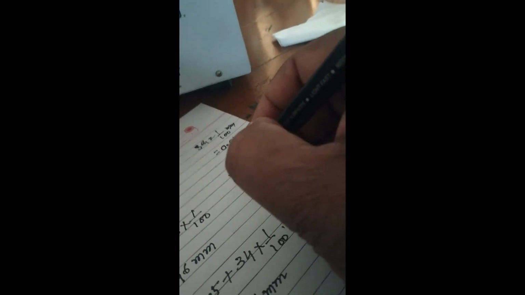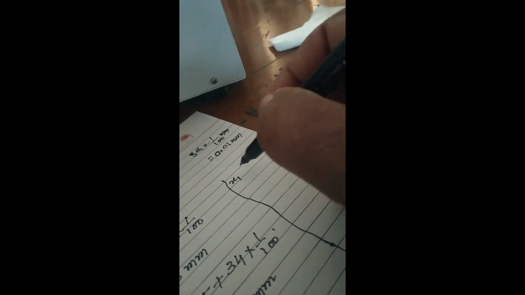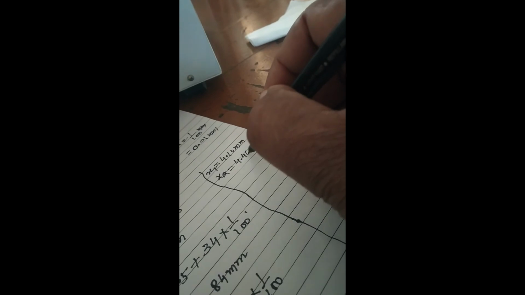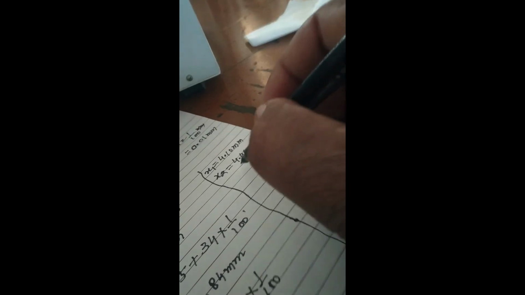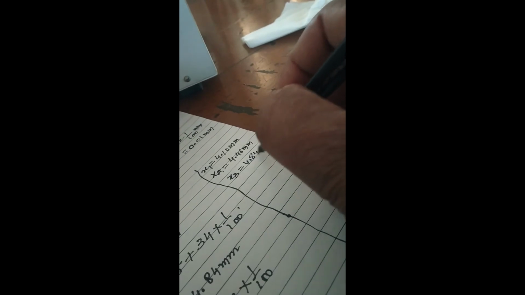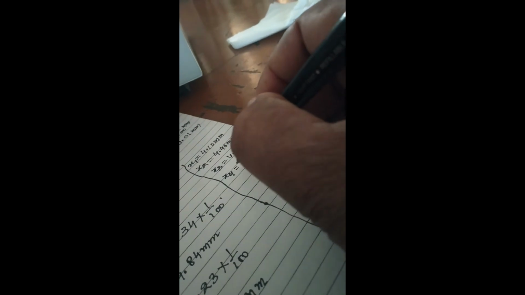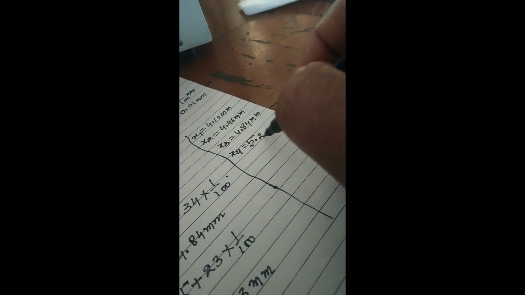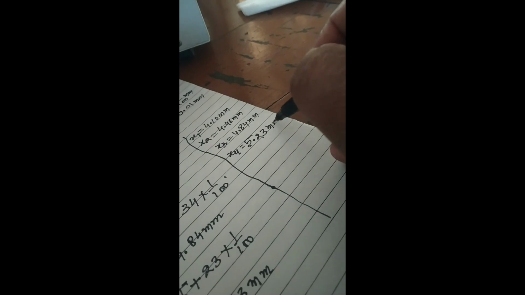Now we have x1 equal to 4.10 mm, x2 equal to 4.46 mm, x3 is equal to 4.84 mm, and x4 equal to 5.23 mm.